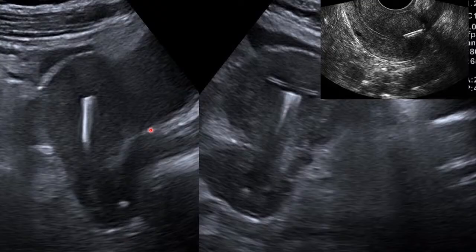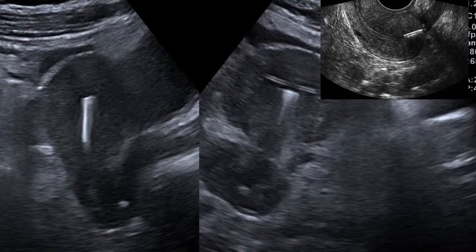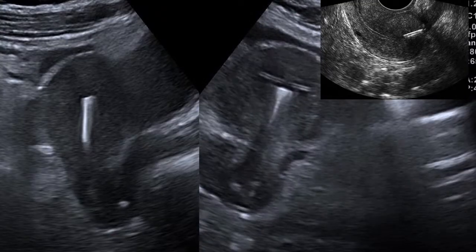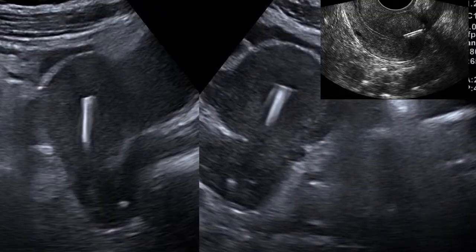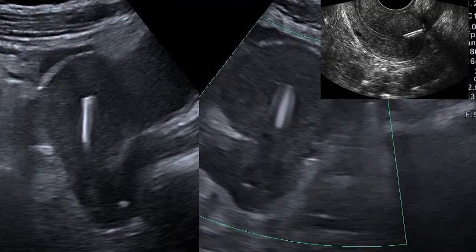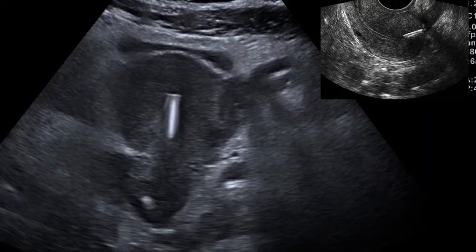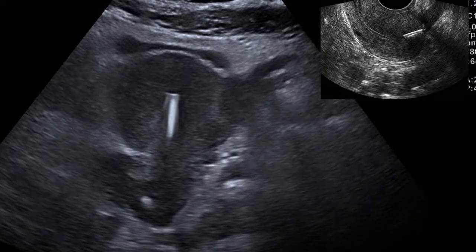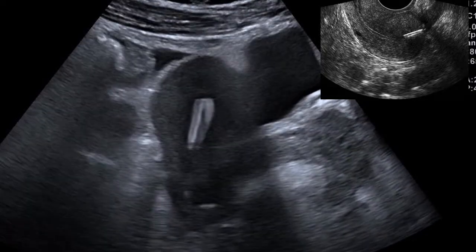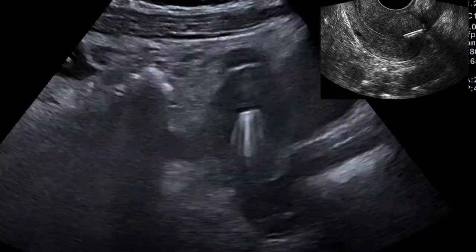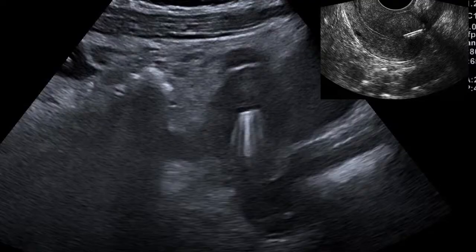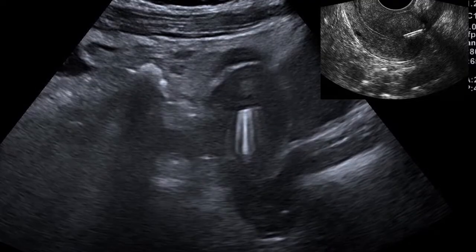IUCD. So on ultrasound, basically you have to understand how it appears. So it should be bright, as you can see, with an echogenic stem. So on transverse view, again, you must appreciate a small dot that is echogenic. So it should be symmetrically positioned, as I've alluded to.